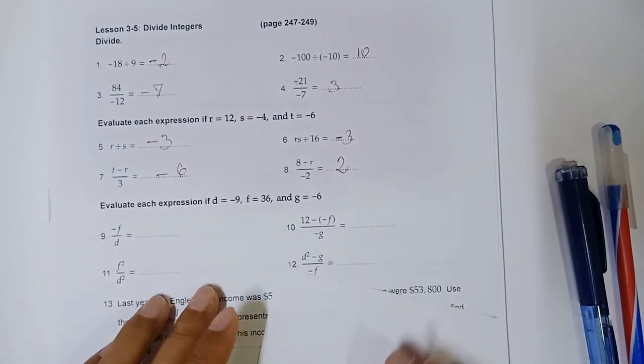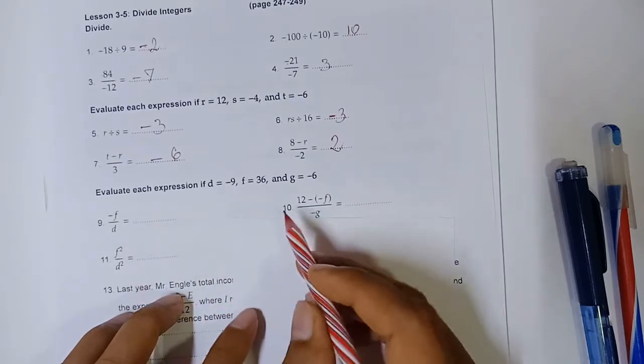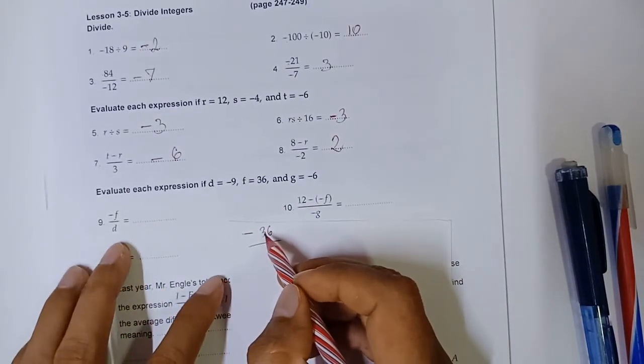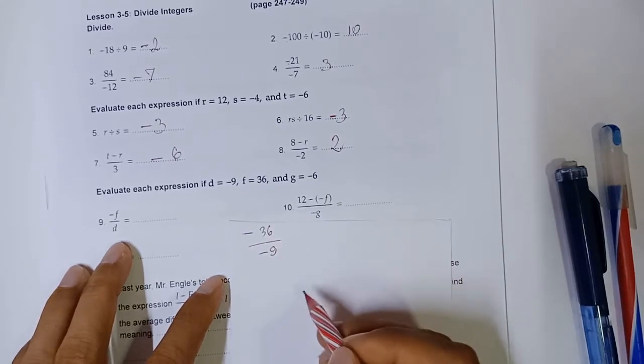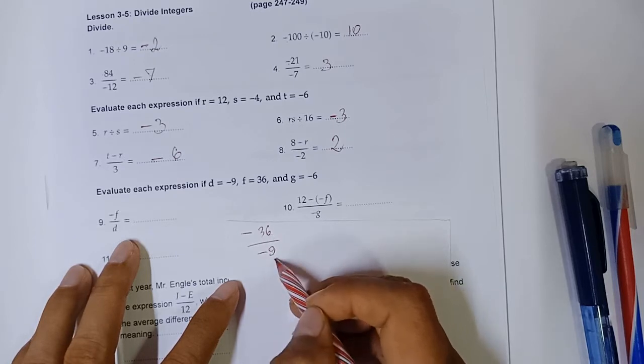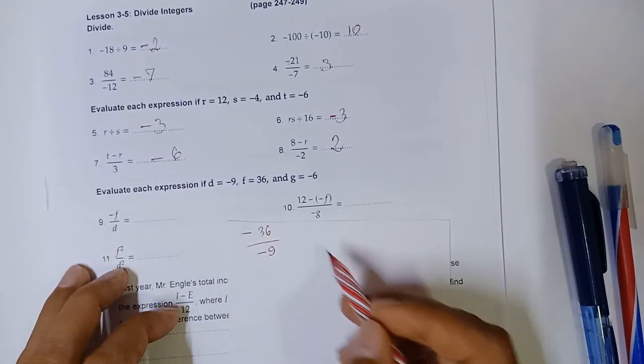Number 9. Minus F divided by D. Minus F, your F here is 36, divided by D, your D here is minus 9. Minus divided by minus, positive answer. 36 divided by 9, this is 4.